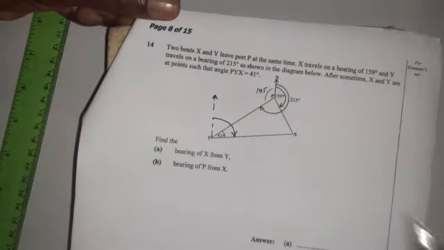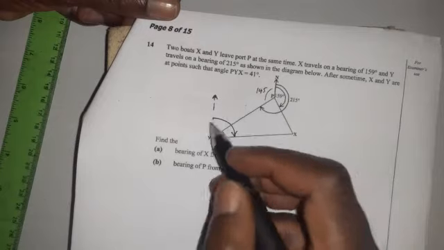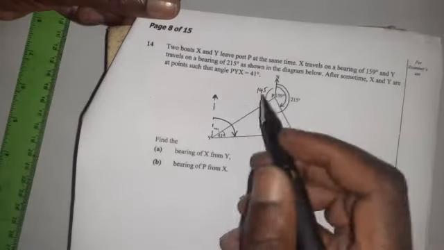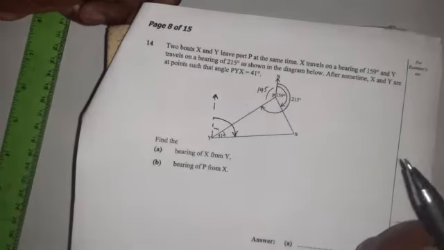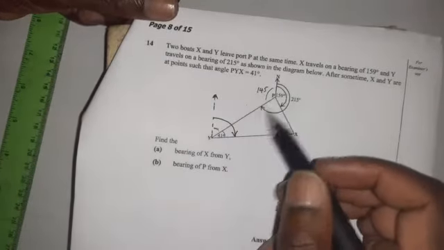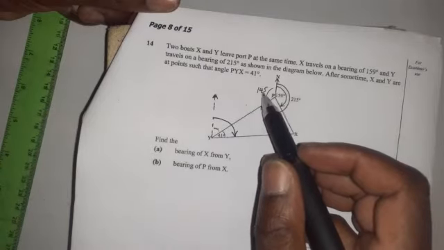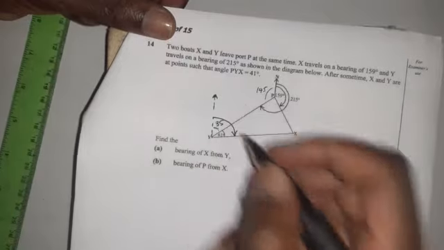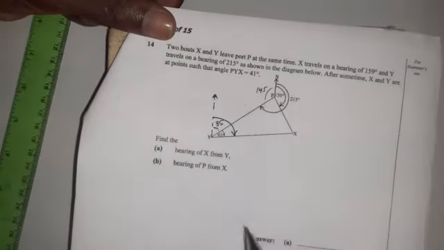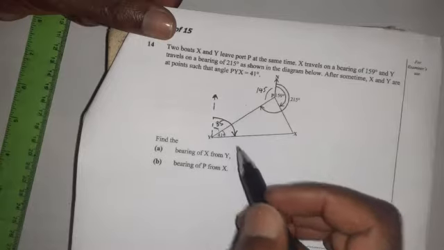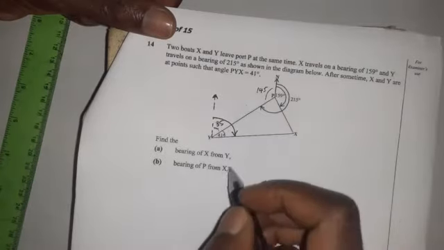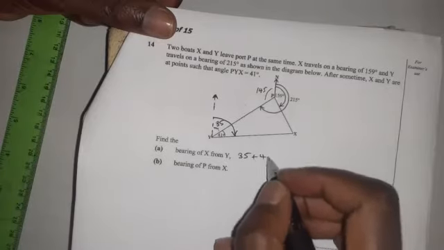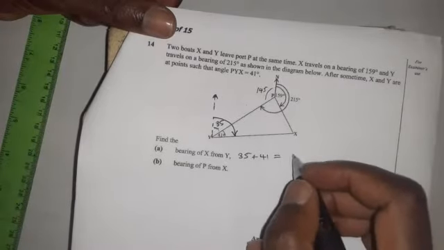Now, we should also know that this same angle that we found and this one that we are looking for here are angles on the same side of a transversal. They are allied angles. So allied angles add up to 180. So when you subtract this angle from 180, what are you going to get? You're going to get 35. So now we have the angle that we are looking for. So to find the entire angle here, which is the bearing of X from Y, you need to add 35 plus 41.